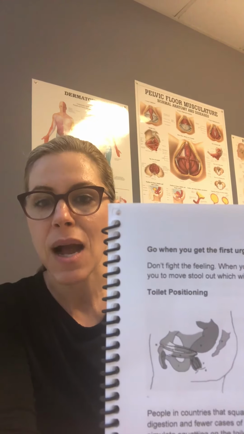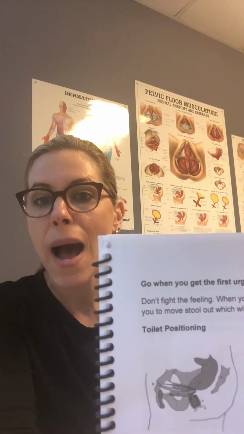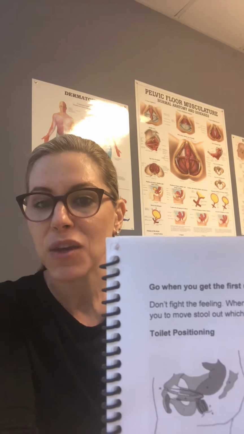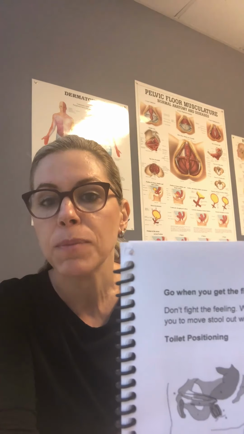In order to have an efficient and optimal bowel movement, this puborectalis must relax in order to allow the stool to optimally be evacuated. And that's why the squatty potty is so great, or any stool or position that helps you get into a knees higher than hips position.